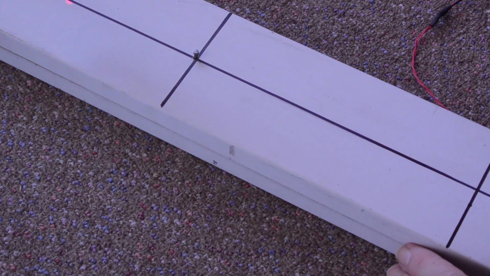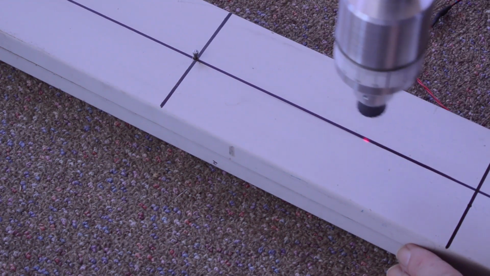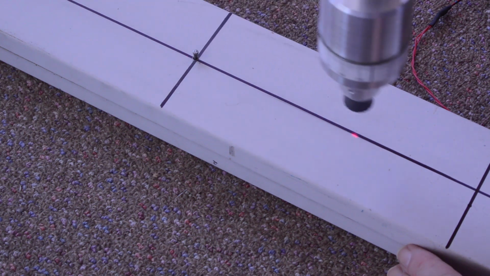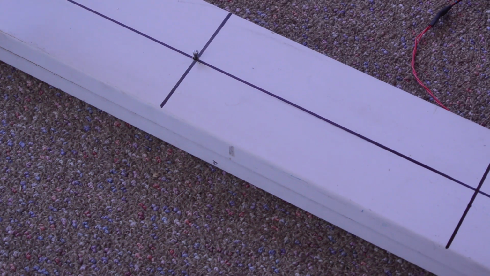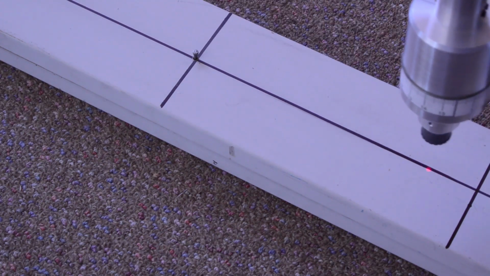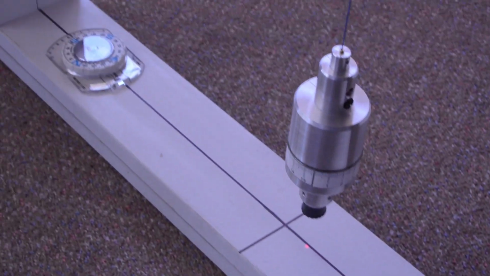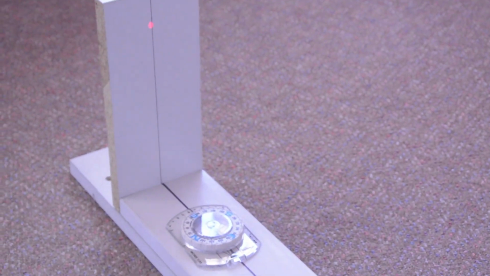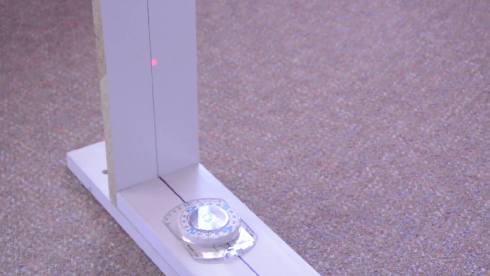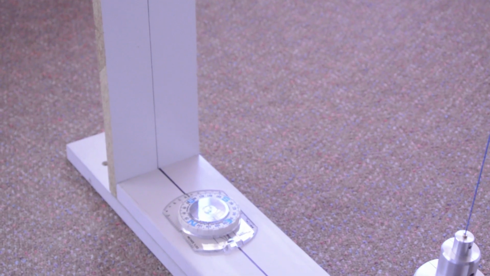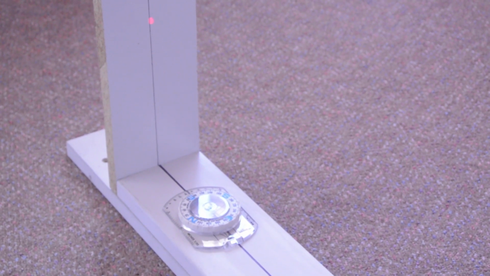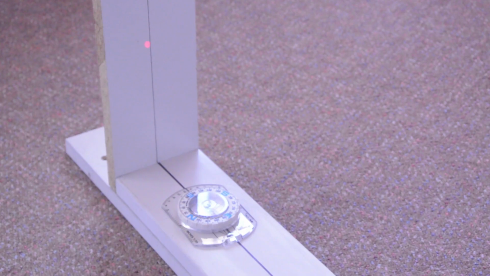There we go. The laser is following that black line. Now at the other end, the laser is in line with the line, which is good.